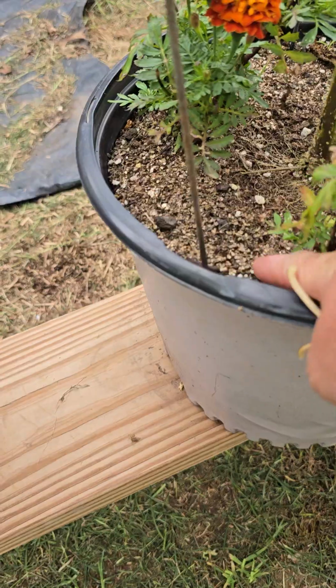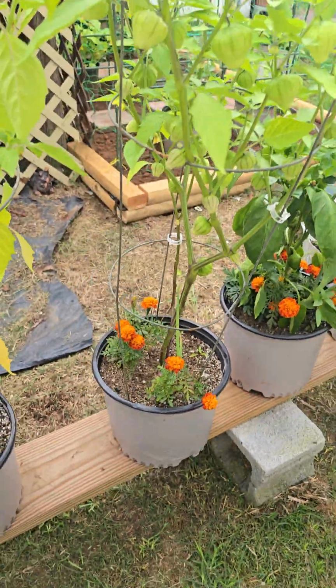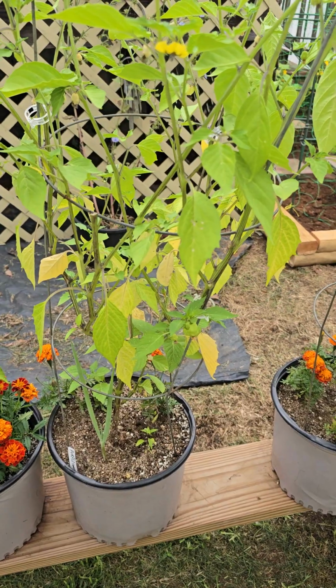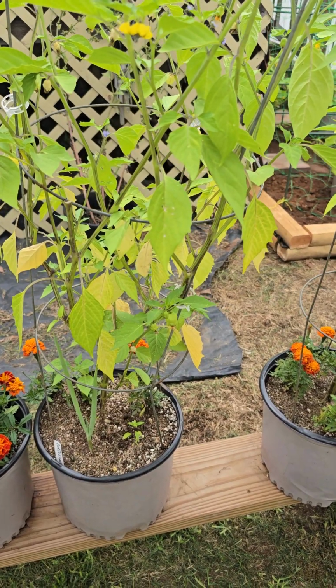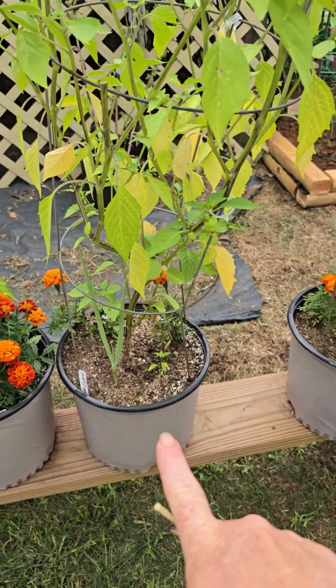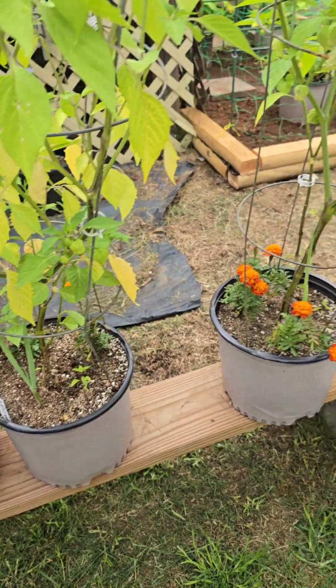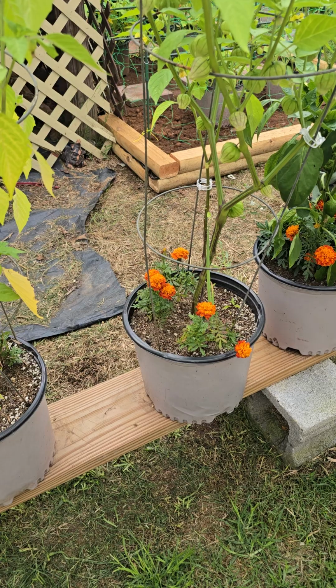And this one is still a little bit dry, but look at how much better those leaves look than this one. Same plant, same seeds out of the same package, but because this one hasn't got the water, it's not doing as well. So that's part of the reason for me doing the drip irrigation, is to make sure that everybody's getting enough water.